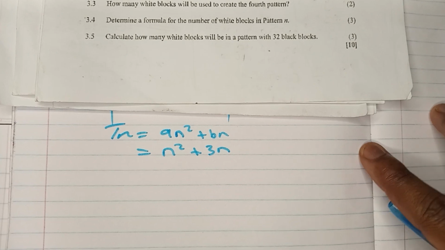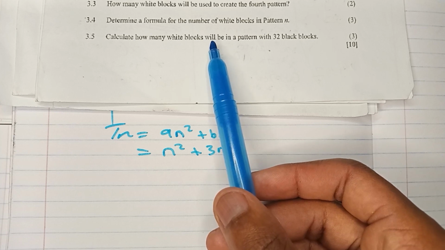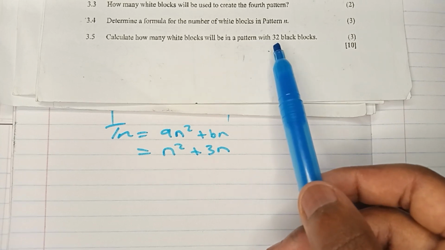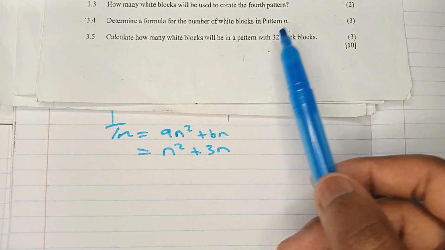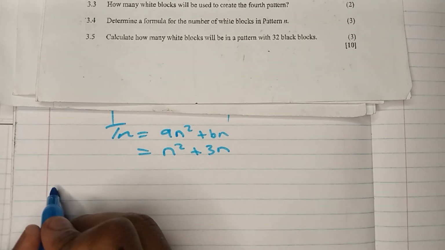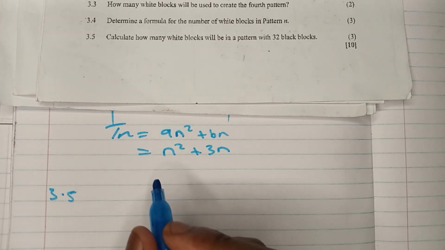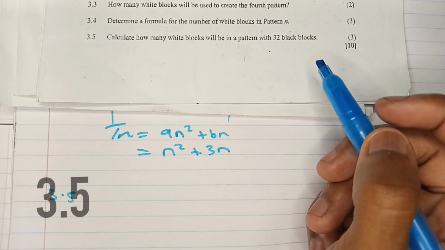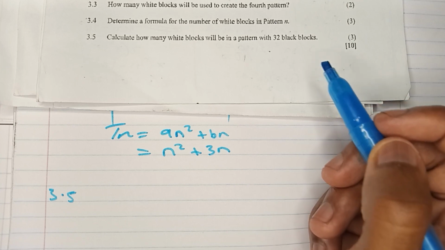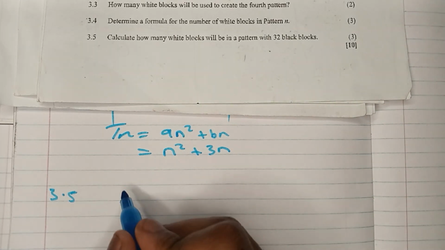All right, so now for the last question, we are told to calculate the number of white blocks. They say calculate how many white blocks will be in a pattern with 32 black blocks, right? So I want us to look at this. We don't know the term number of the pattern that has 32 black blocks. I really hope I'm making sense because it's late here. It's 1 a.m. So yeah.